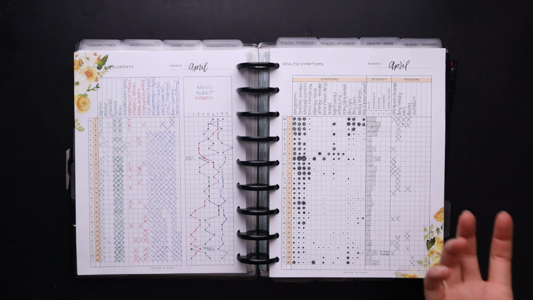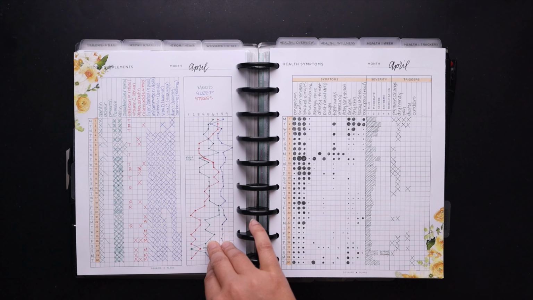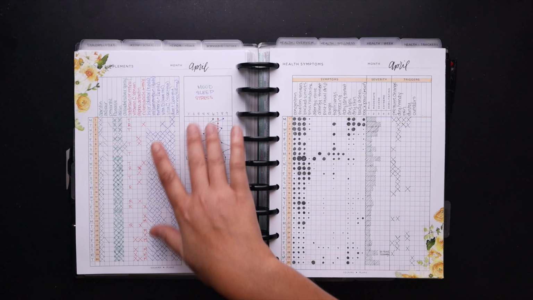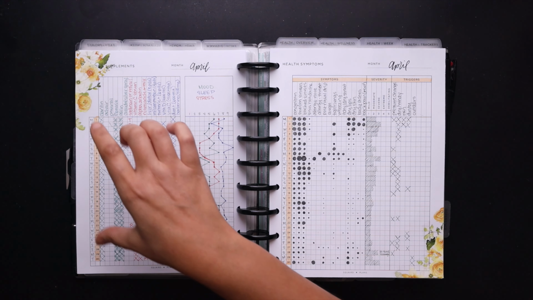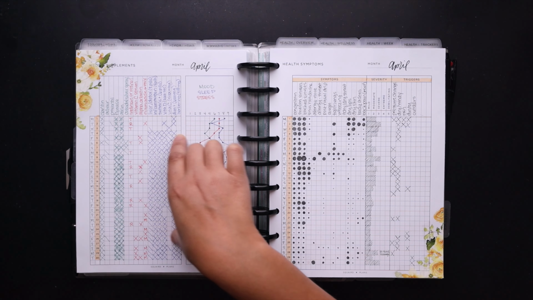So just good information to find out about myself. And I know that now because I've been tracking it for a few months and just kind of see how things go. I've color coded these areas here.